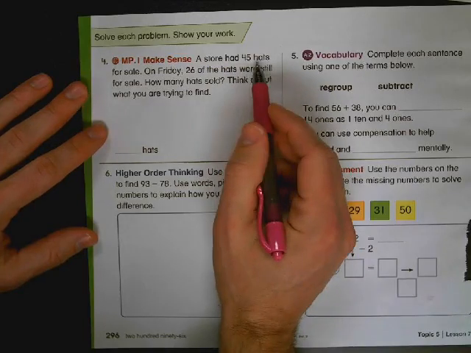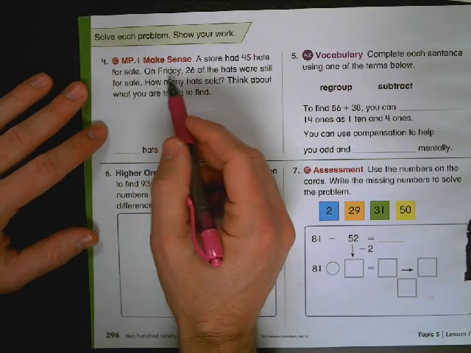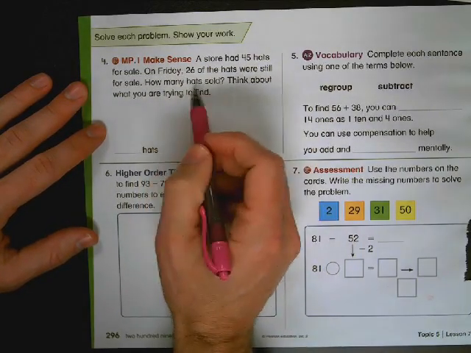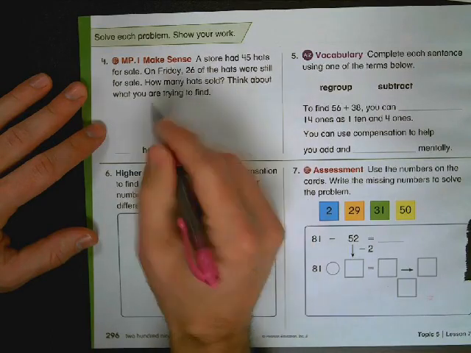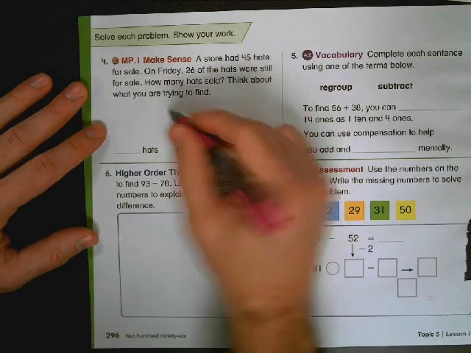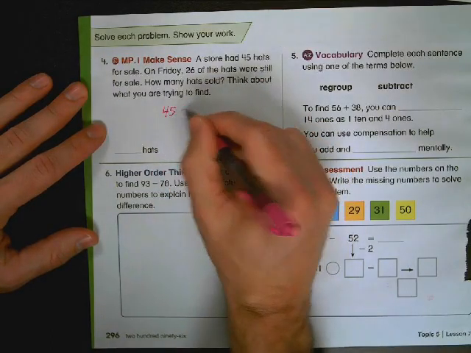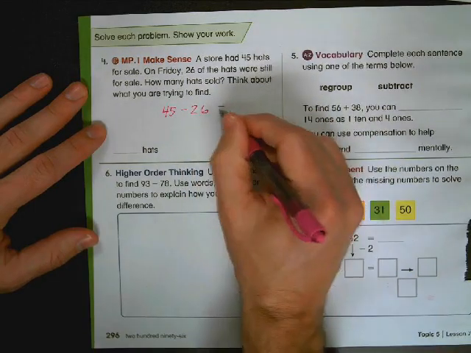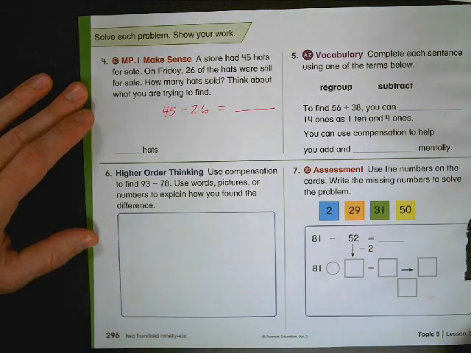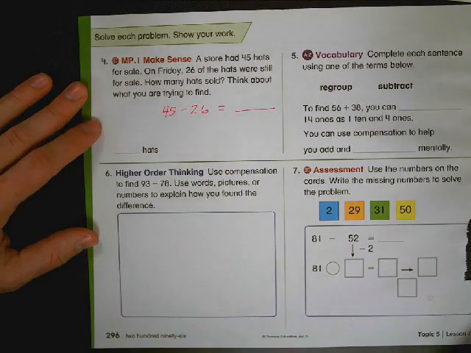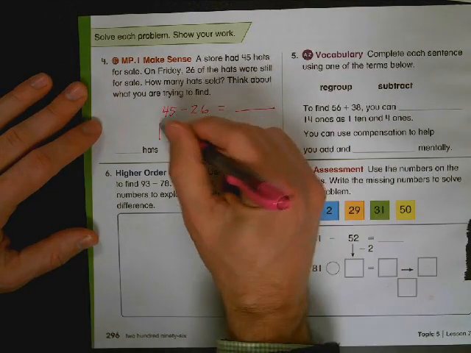Store has 45 hats for sale. On Friday, 26 of the hats were still for sale. How many hats were sold? Think about what you're trying to find. 45 minus 26. In the spirit of compensation, let's do some more compensation.